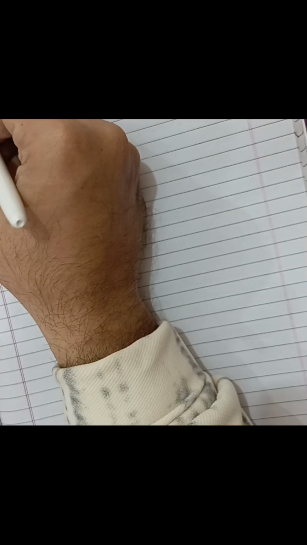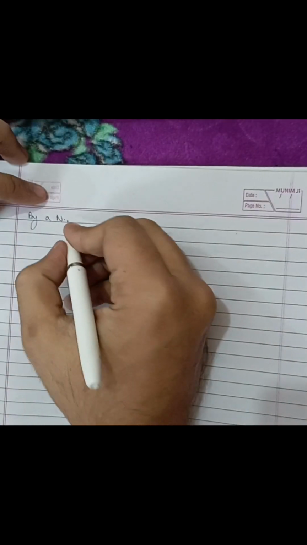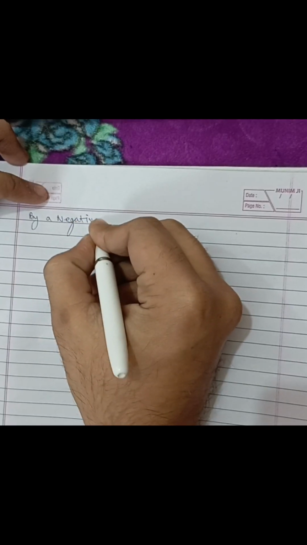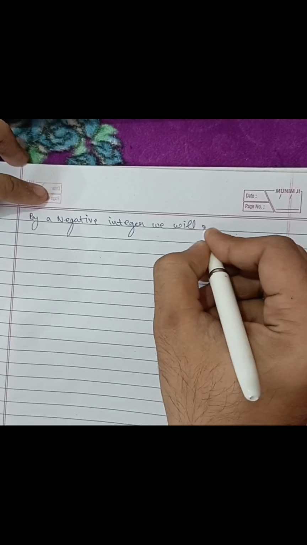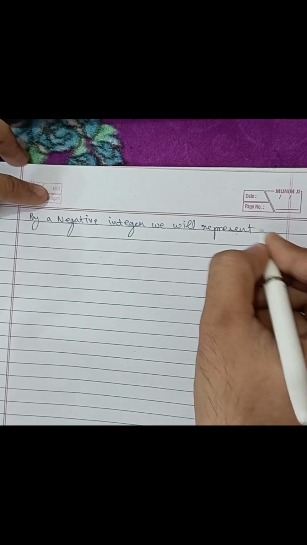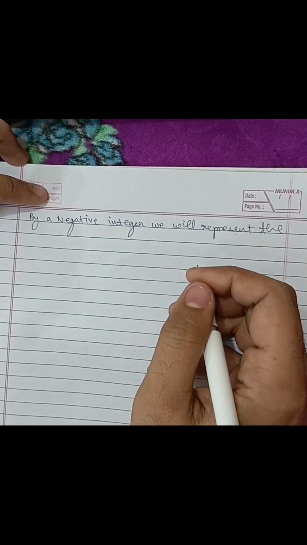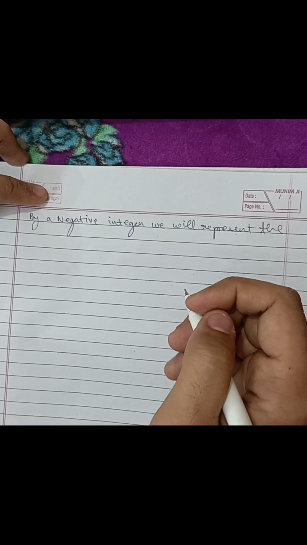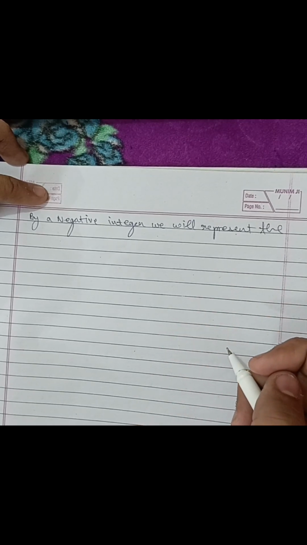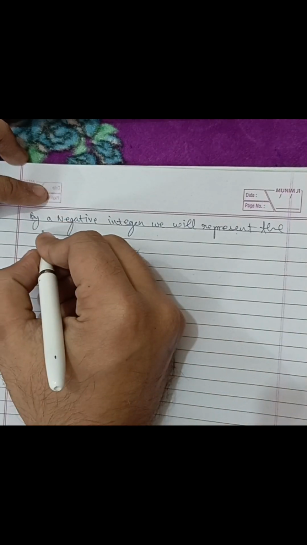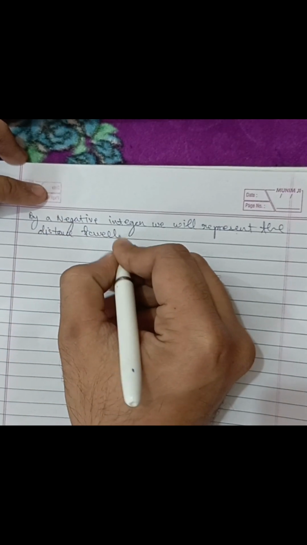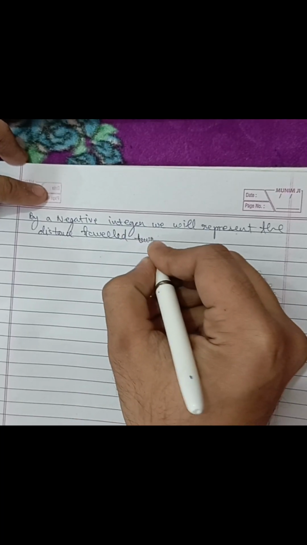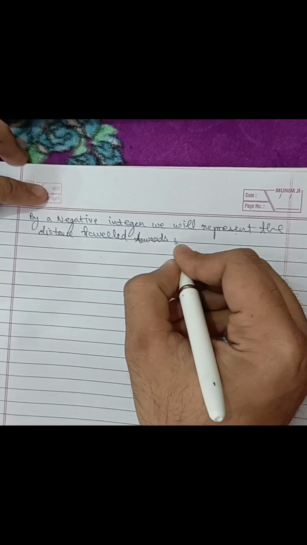So we will say we will represent the distance traveled towards west by a negative integer.